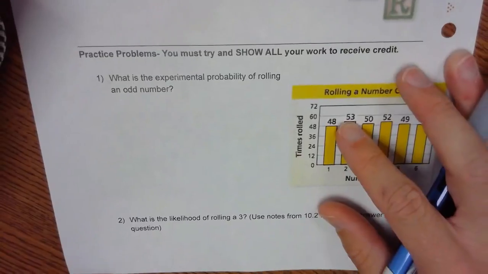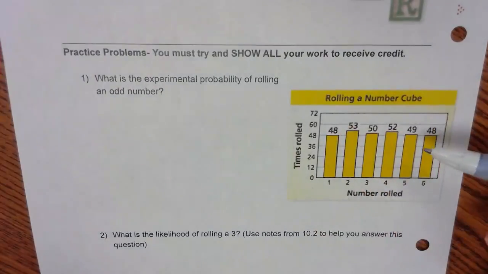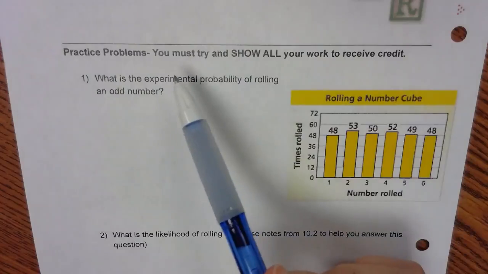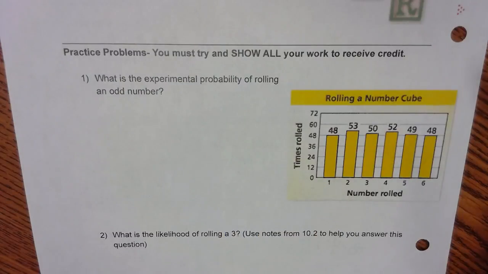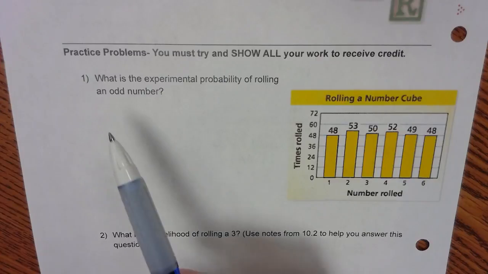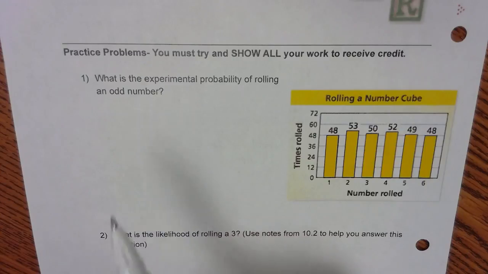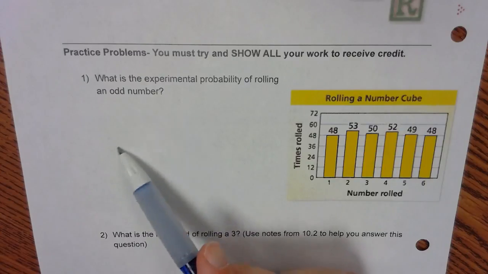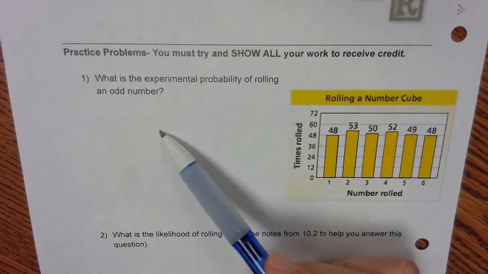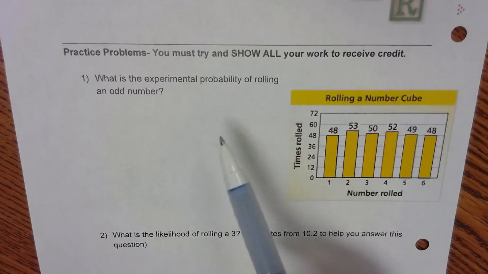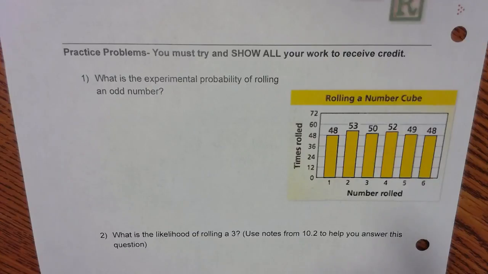Time to do your practice problems. Number 1 is very similar to the first example in the video. You're looking at rolling an odd number. Define your denominator by adding up all of these numbers. That's the only way you can get your denominator in this particular type of problem. When you add up those numbers, that's going to show you how many times you rolled that cube. Then you're going to figure out how many odd numbers there are. Once again, you're going to add the odd numbers. Make sure you're answering both of these questions. Number 1 should have a little bit of work here. Number 2 isn't as much work, so make sure you have plenty on number 1. And make sure you try it, as always, to get your 5 points.